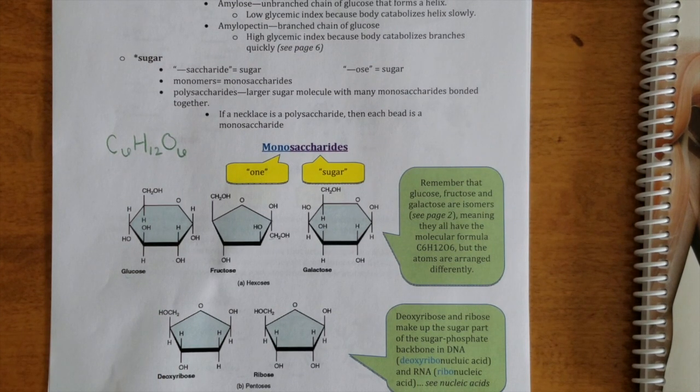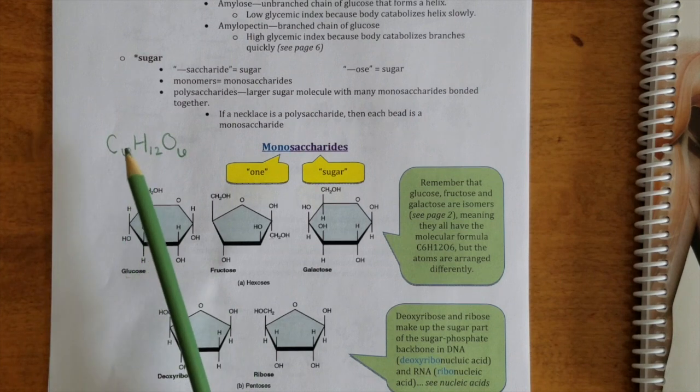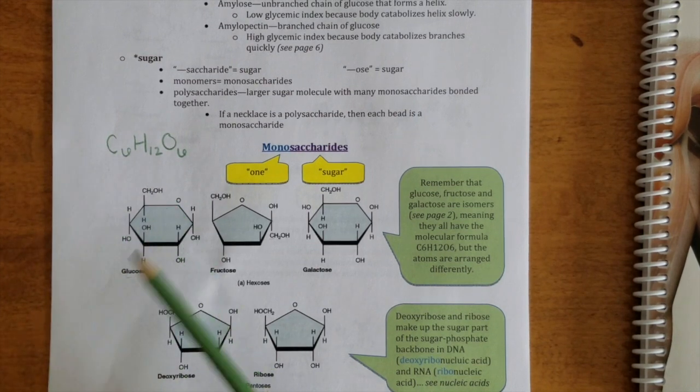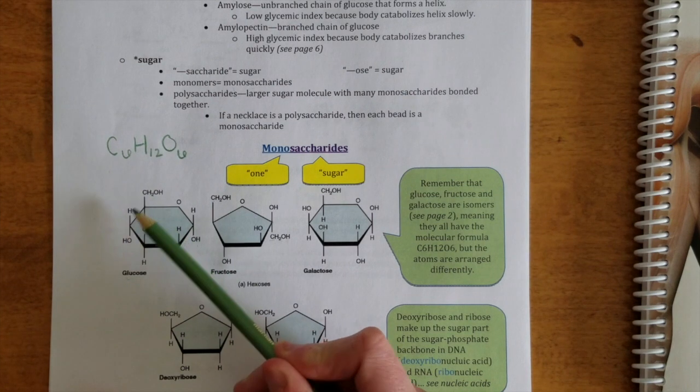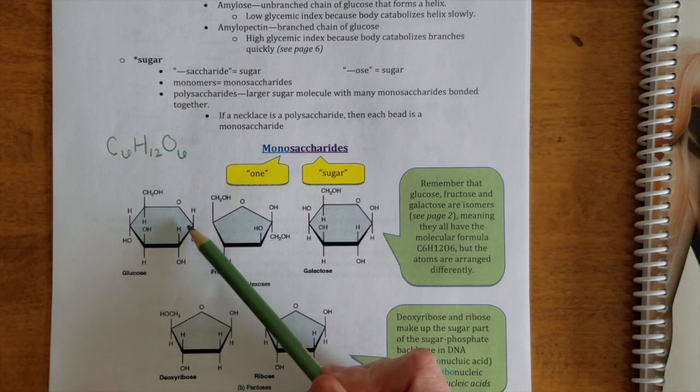So let's take a look here. Here's our glucose. We know it has 6 carbons, so let's count them out. I see 1 here, 2, 3, 4, 5, and 6.